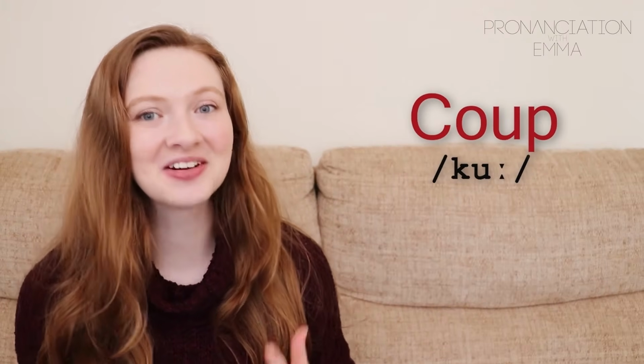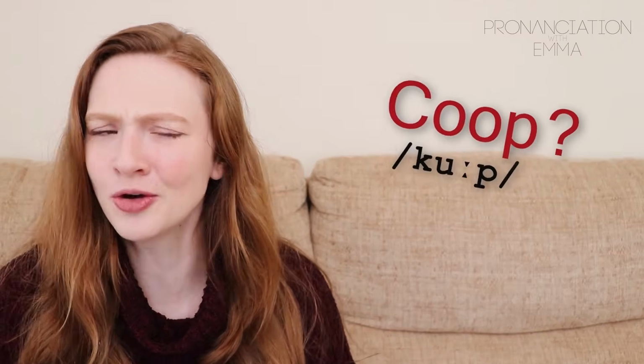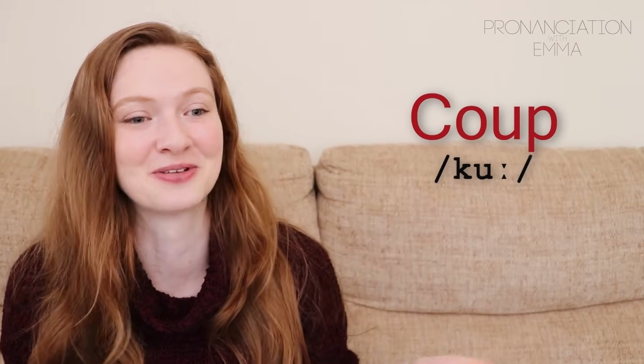For a long, long time, I always thought this was pronounced as coop. And I once said it in front of my dad, and he said, a coop? Like for chickens? A coop is like a house for chickens. I said, no, a coop, explained what it was. He said, you mean a coup? So even natives don't know how to pronounce English words. I just thought I'd tell you that. Maybe it makes you feel better or worse. I don't know. But yeah, coup. So the P is silent at the end.